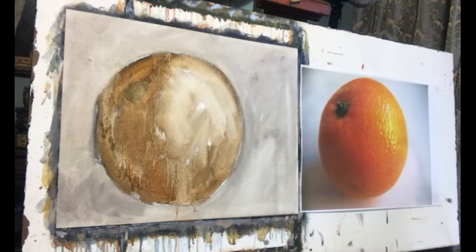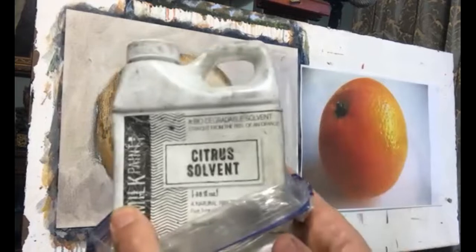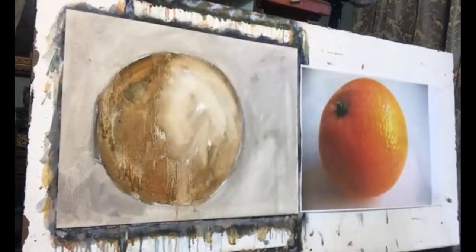So I love that also. And I was just cleaning some of the brushes, and I know this is silly, but I'm so happy that we changed to our citrus solvent, completely natural. So maybe we're going to get some synergetic vibrational stuff painting the orange and using the citrus.